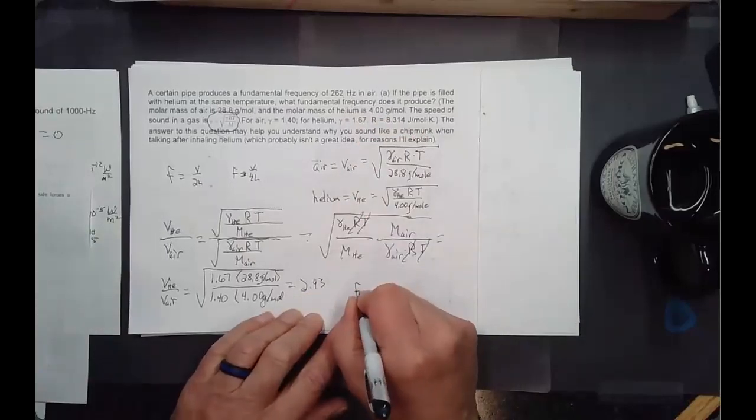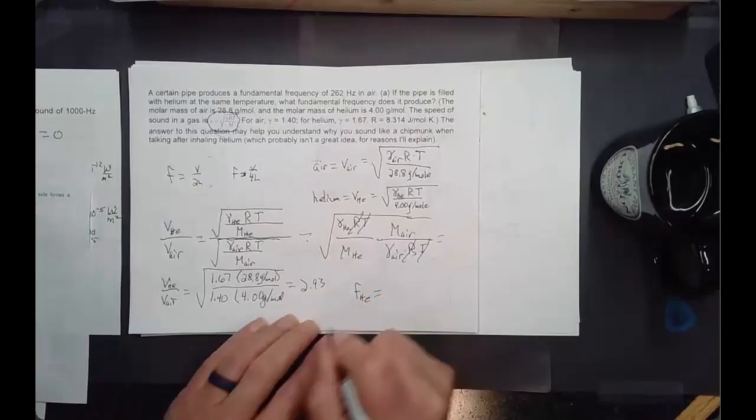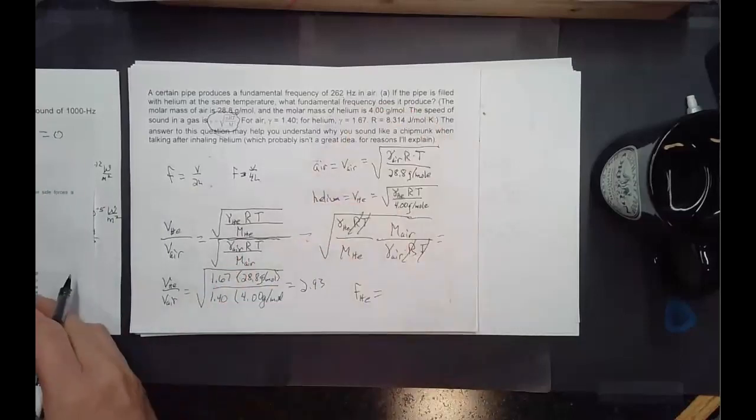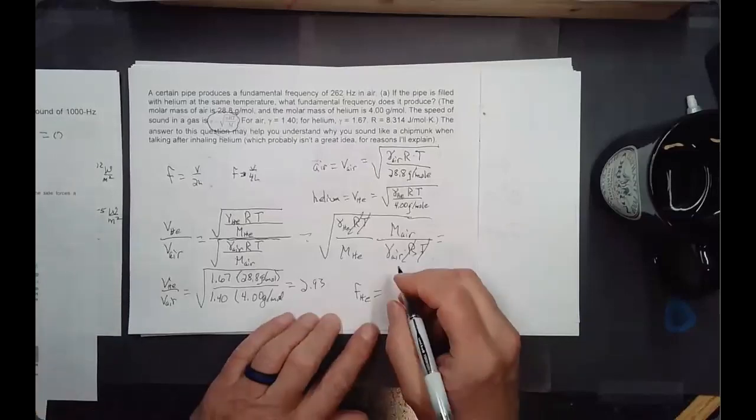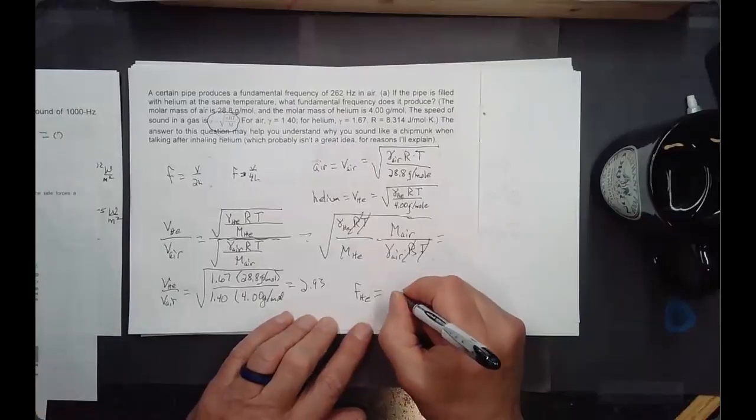So the fundamental frequency for HE, I just take the number and multiply it by 262, and I would get about 768.